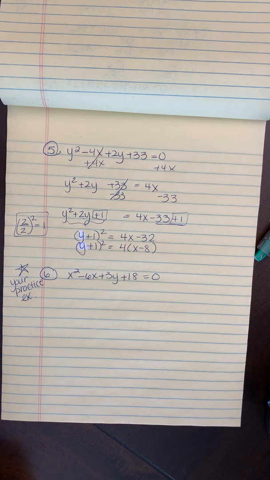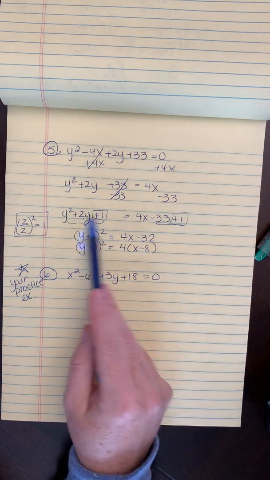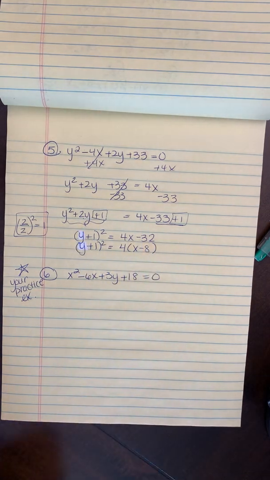I want you to try and follow those steps. Remember, get the squares on one side, the other two pieces on the right. You're going to complete the square by finding that magical number, combine like terms along the way, and then factor out that common term in the end to get your equation in standard form.